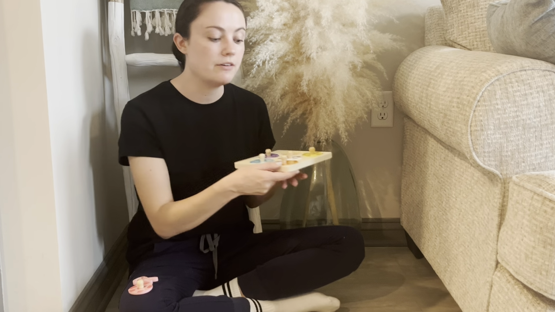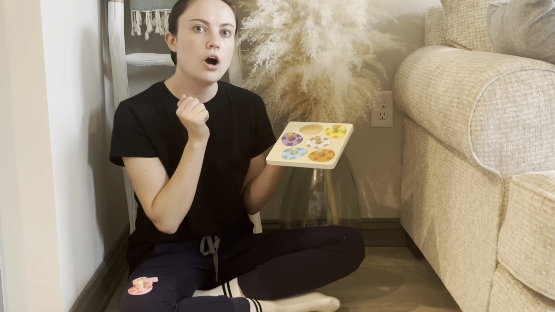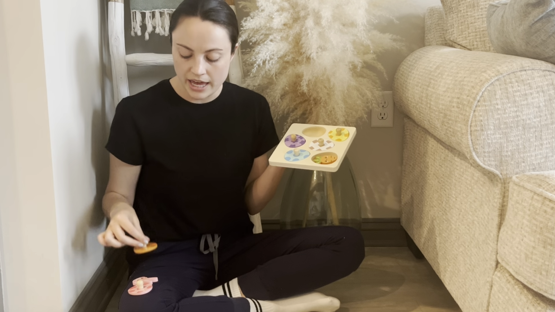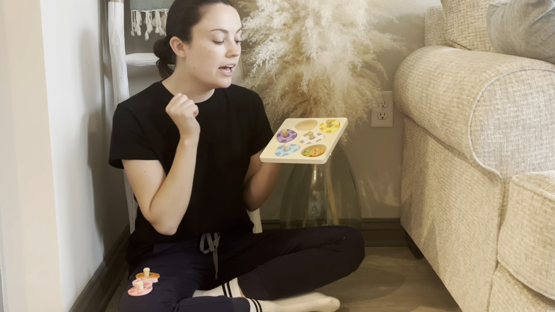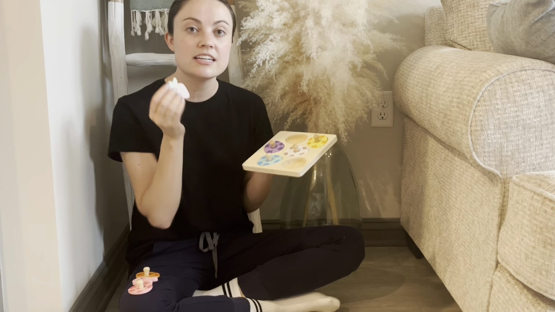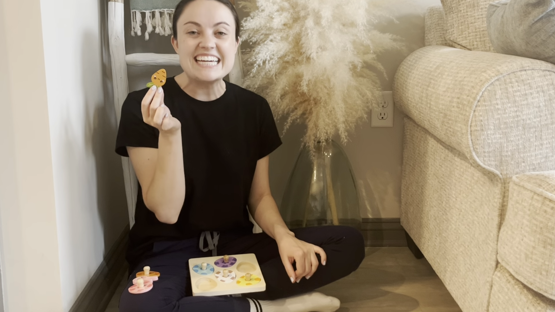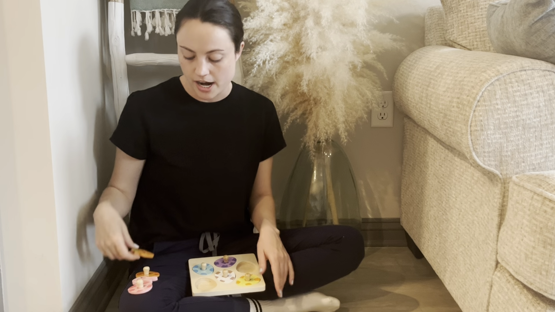All right, so we're going to do that for another puzzle piece. So knock, knock, knock. Who's there? Open egg. Open, open egg. Look, carrot. Look, carrot. Eat carrot. Eat carrot. Mmm, yummy carrot. And give the child the carrot.